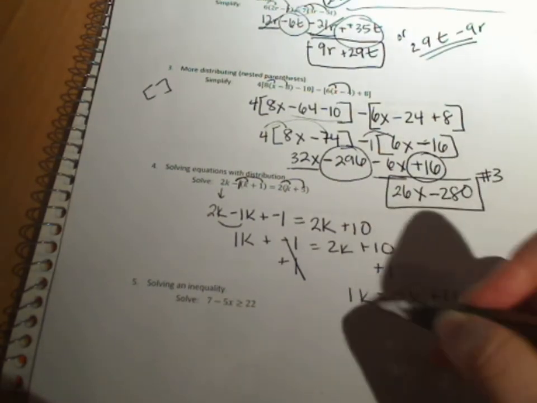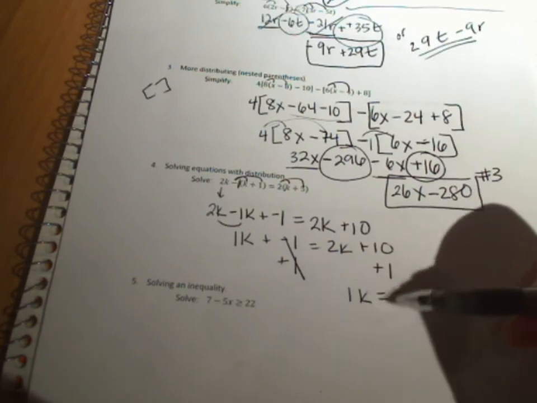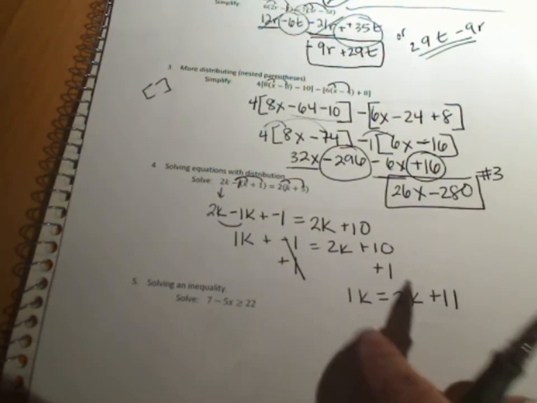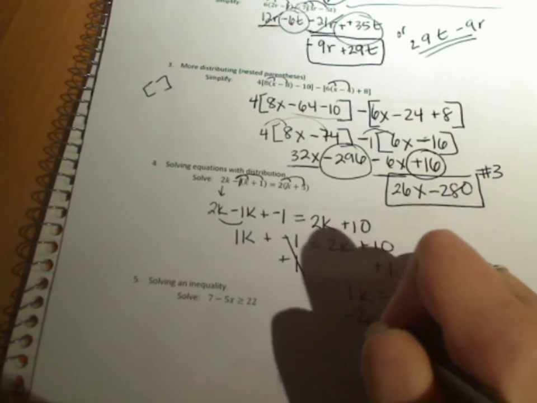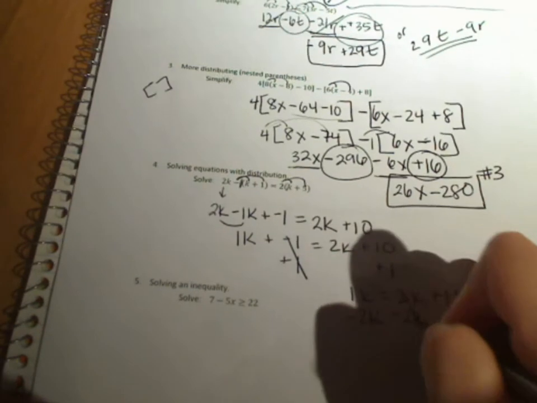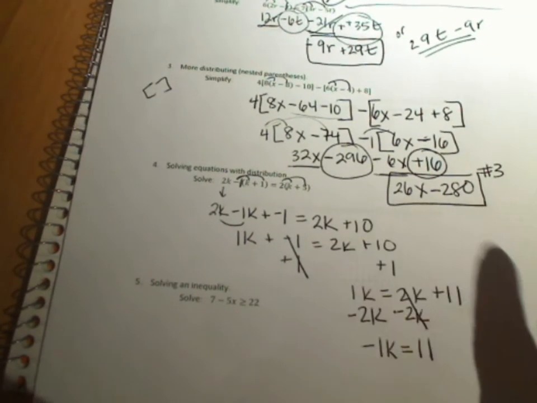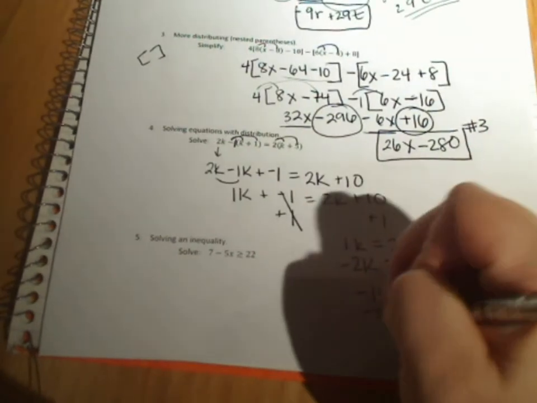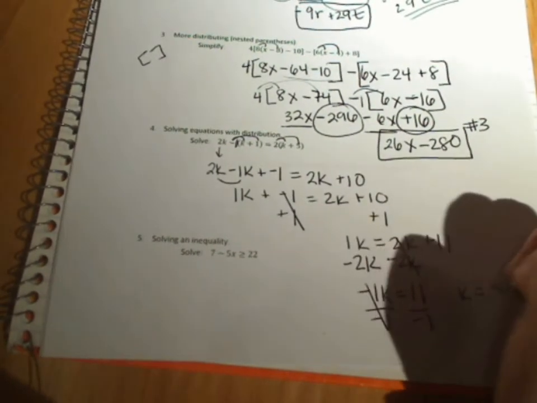So on this one, I'm going to get k's together. I cannot combine them to be 1 plus 2 because this is not an addition sign. I have to move that around. So I subtract 2k, minus 2k. So negative 1k equals 11. Divide by negative 1, divide by negative 1. k equals negative 11.